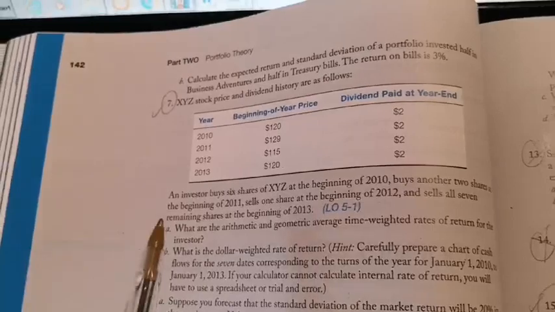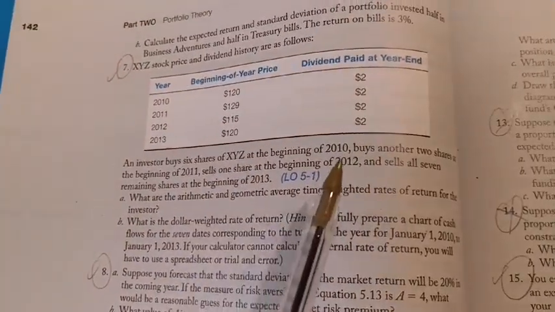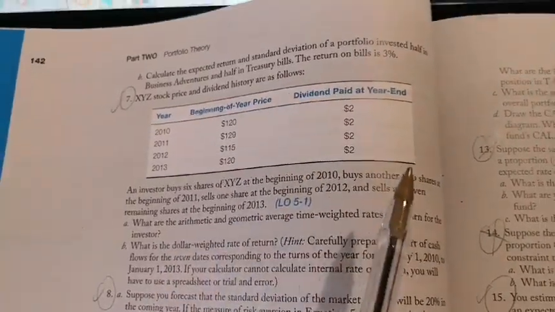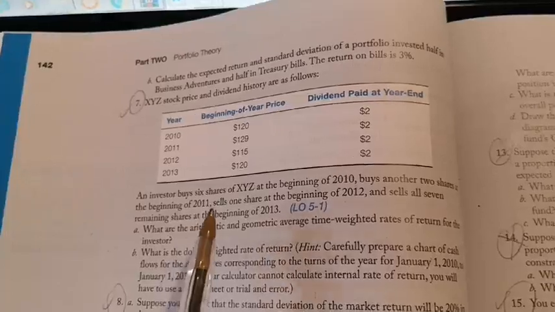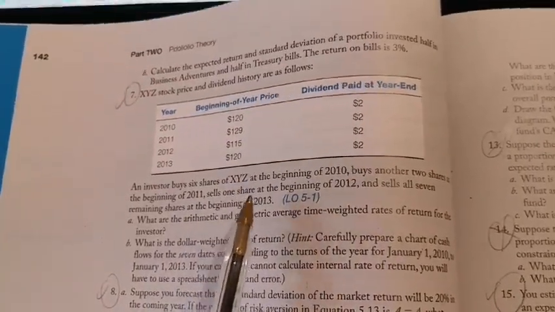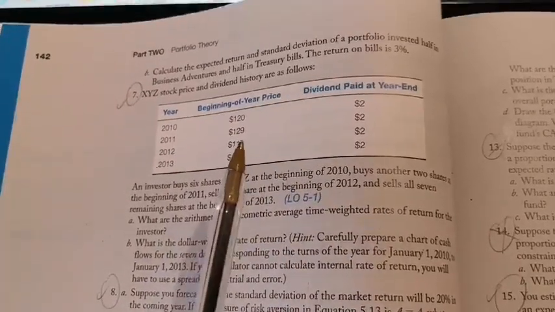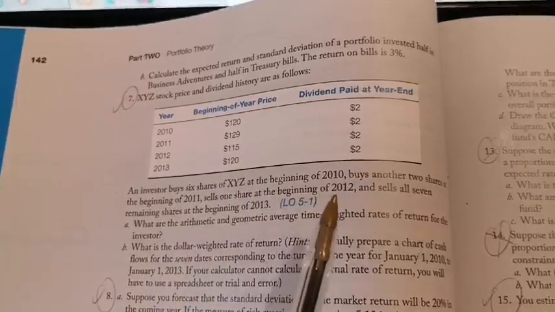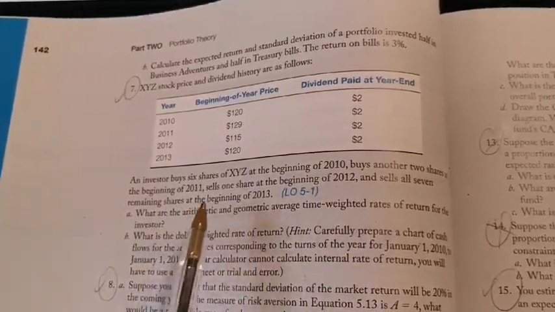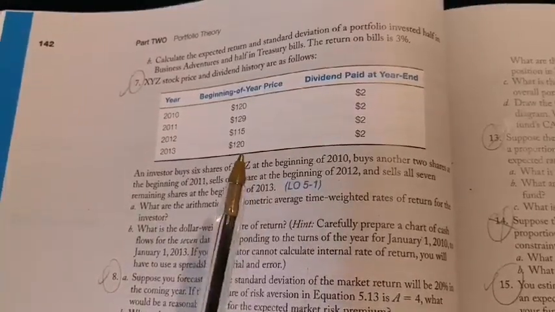2013. An investor buys 6 shares of XYZ at the beginning of 2010 at a price of $120 per share. Buys another 2 shares at the beginning of 2011 at a price of $129 per share. Sells 1 share at the beginning of 2012 at a price of $115 per share. And sells all 7 remaining shares at the beginning of 2013 at a price of $120 per share.